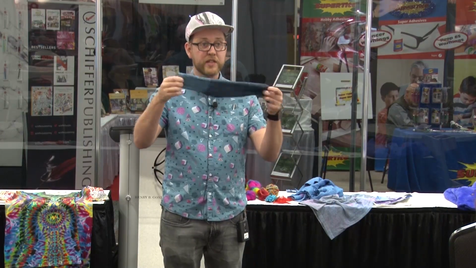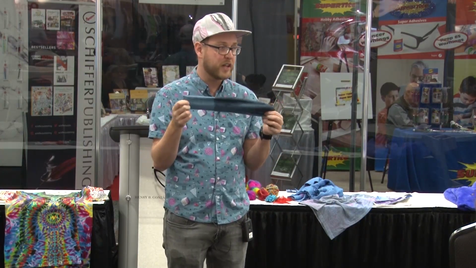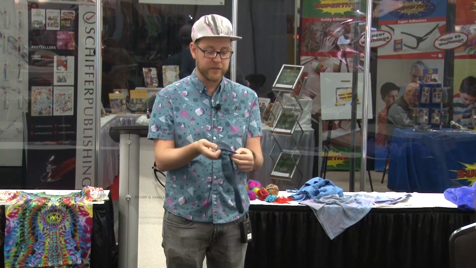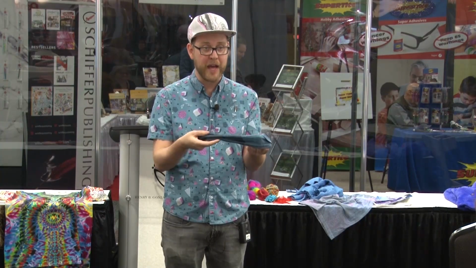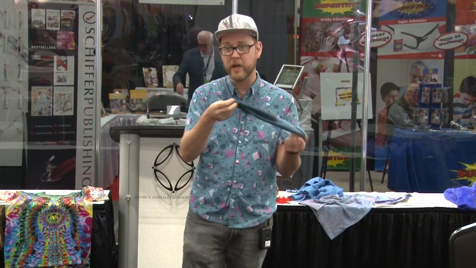Again, with the mixed blends, this used to be a white sports sock, and I dyed all of the polyester threads turquoise and all the cotton threads black. I just boiled it for 15 minutes. It went in white, came out looking like this.